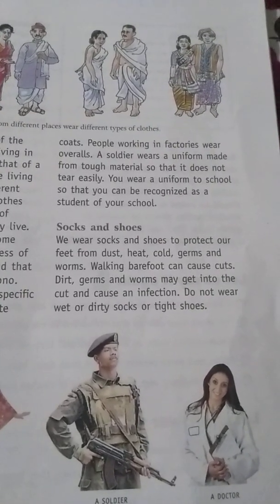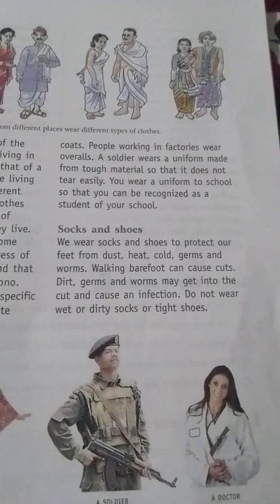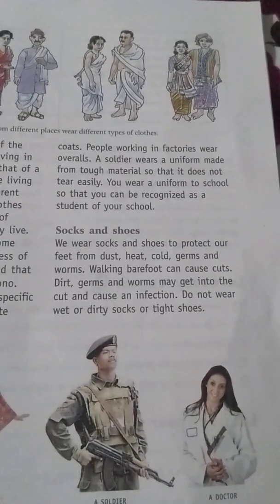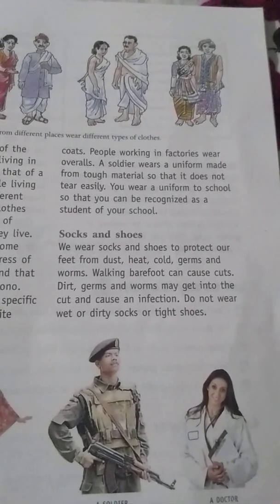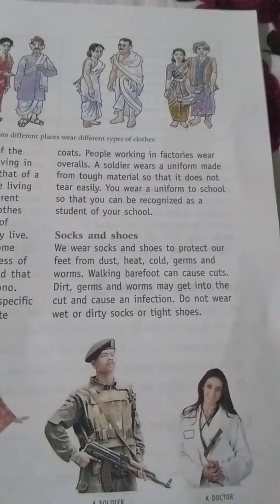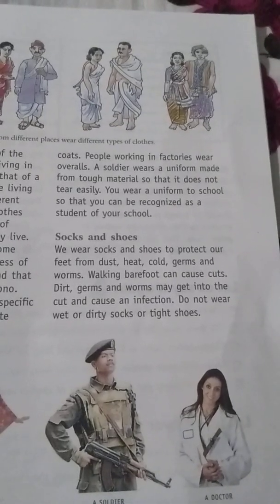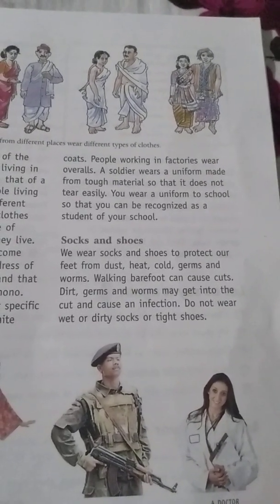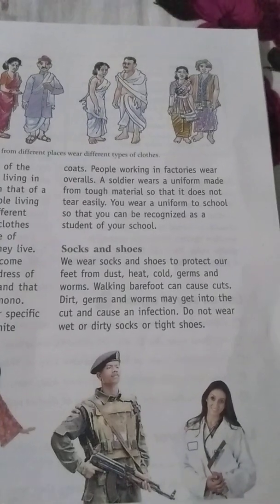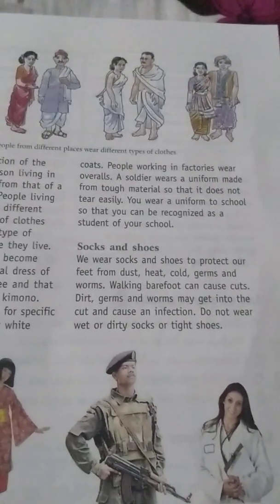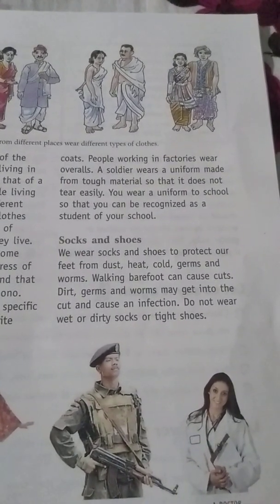Now, walking barefoot can cause cuts. Of course, if you walk without any footwear, what will happen? There might be some cuts. Your foot may get injured due to some cuts. Now, dirt, germs, and worms may get into the cut and cause an infection.